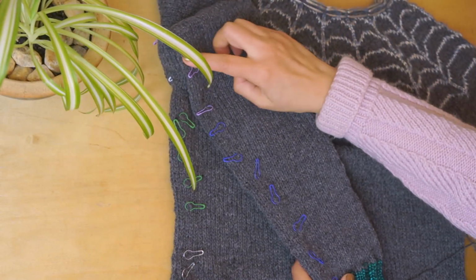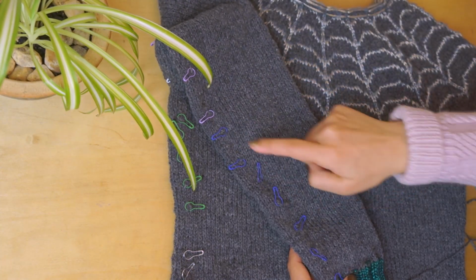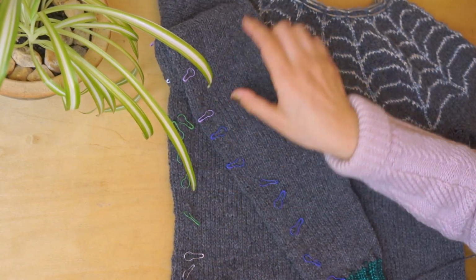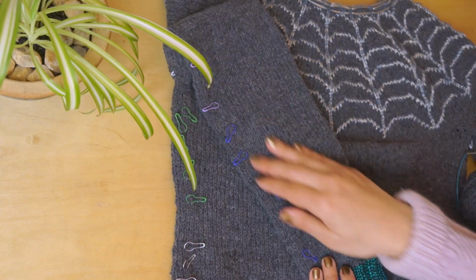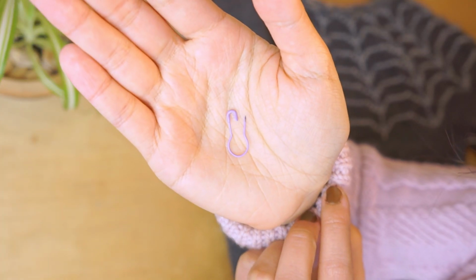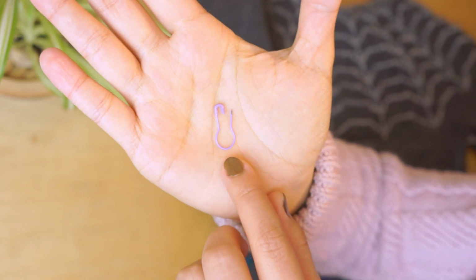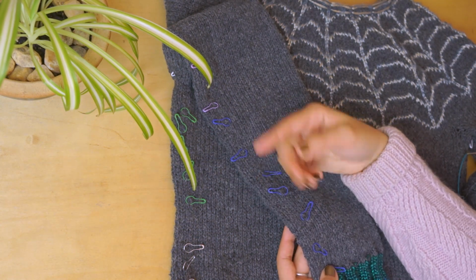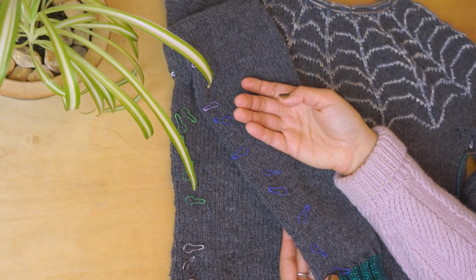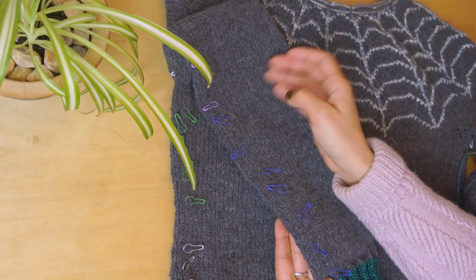As you can see, I've got quite a lot of extras on my knitting, and I get asked about this kind of thing all the time. And what I've got here are a series of different lamp bulb stitch markers, and they're in all different colours, which is a coded system that I've come up with in order to track my increases and decreases.